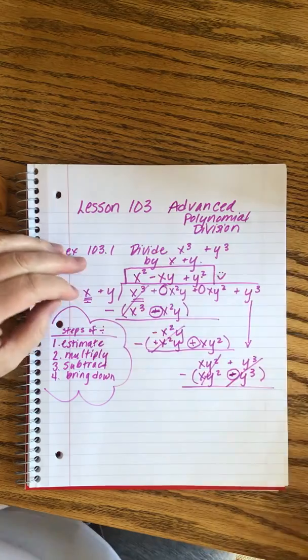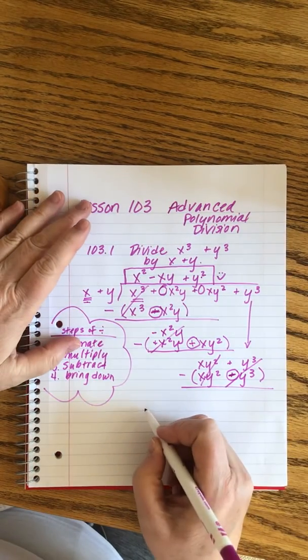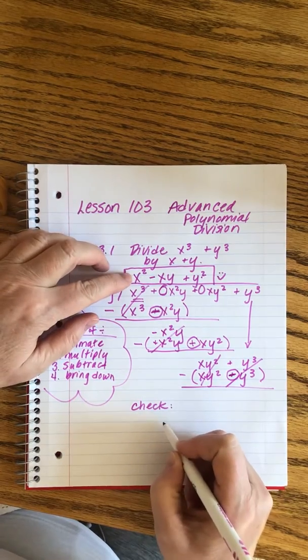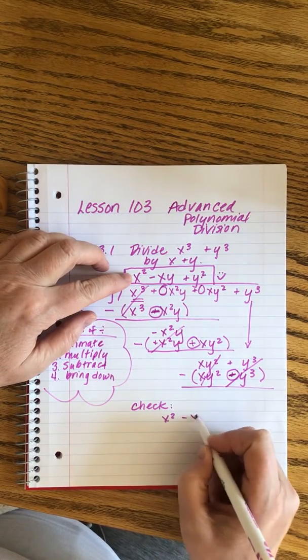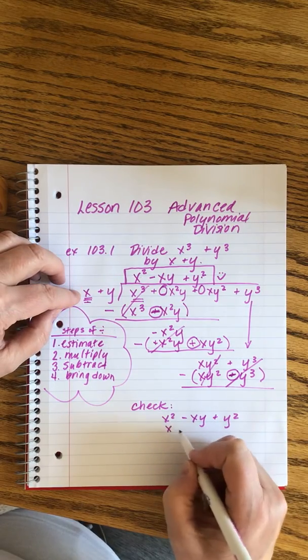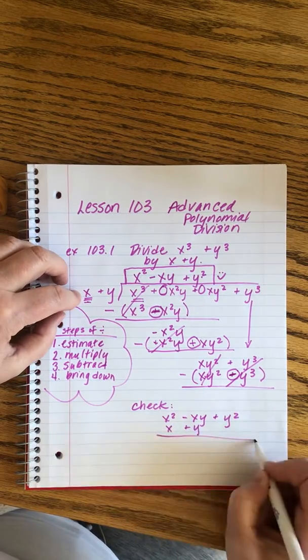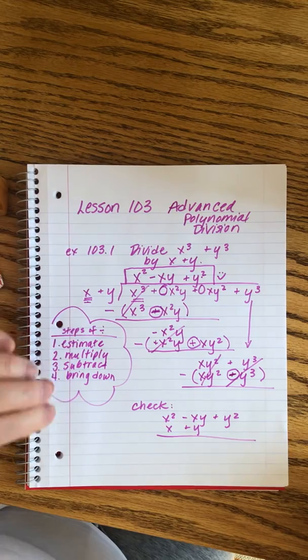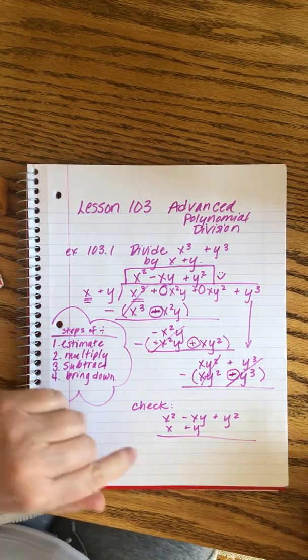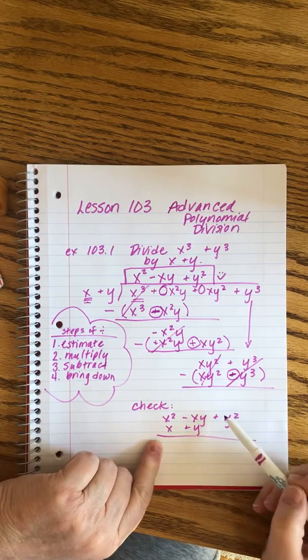That's correct. And if we wanted to, we're not going to do it, but let me just show you. If we wanted to check our answer, we could take x squared minus xy plus y squared, and we could multiply it times x plus y. Let's just do it. It'll be fun. There's only one other problem in this lesson, so don't worry. I'm not going to keep you here all day. Let's do the dance with this.